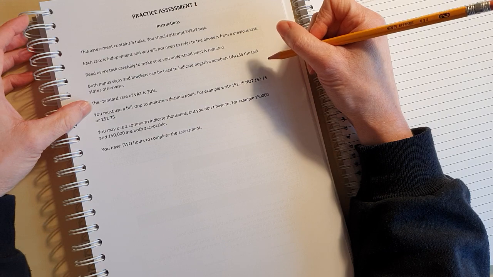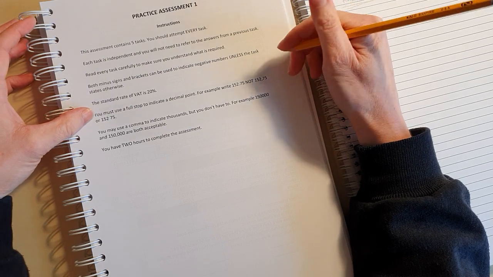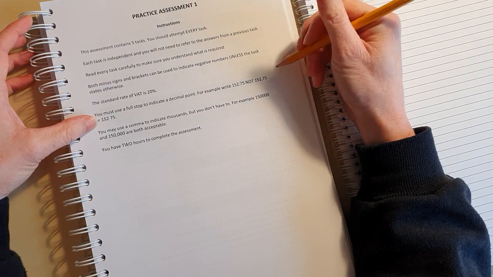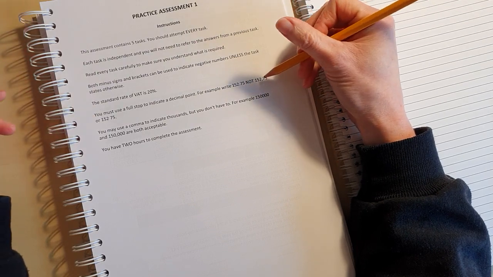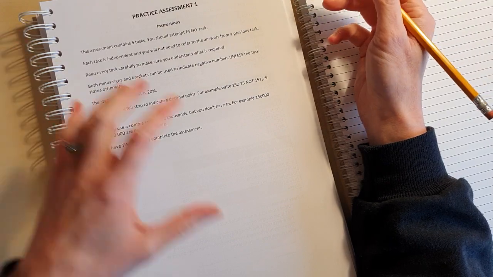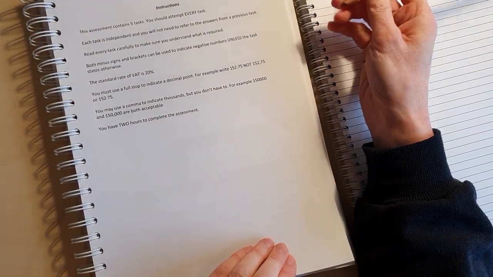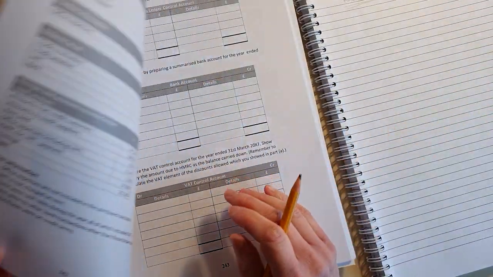The standard rate of VAT is 20%. You must use a full stop to indicate decimal point. For example, write 152.75, not 152,75. You may use a comma to indicate thousands, but you don't have to. You have 2 hours to complete the assessment.